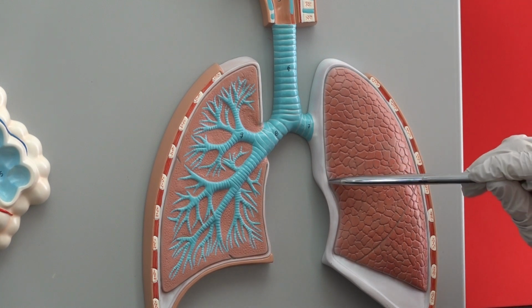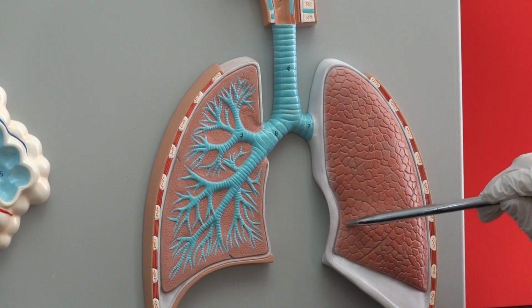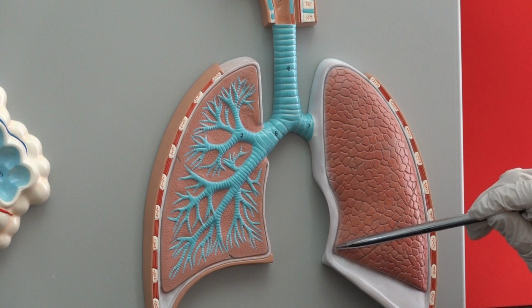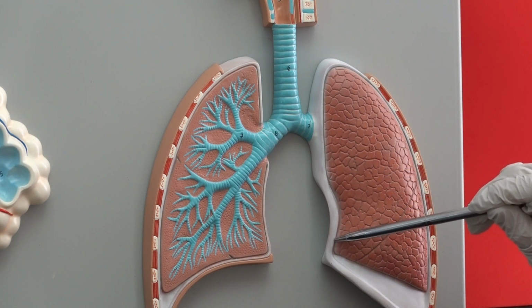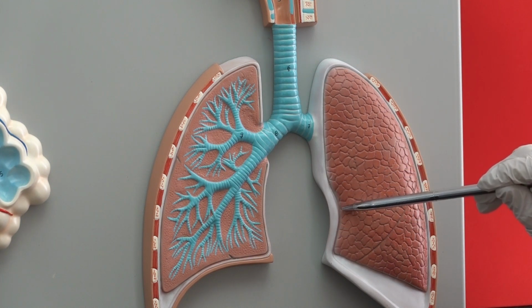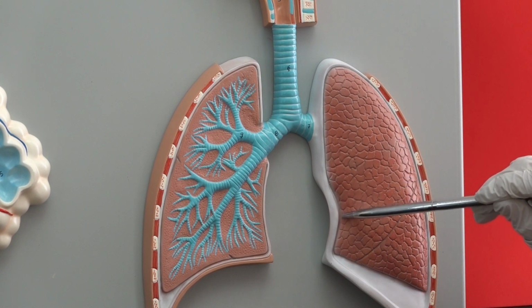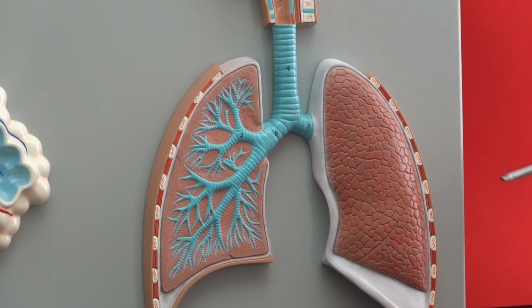And next I notice this depression in the left lung. That's exactly where the apex of the heart sits. And we call this depression the cardiac notch. So it's very easy to tell which lung is left and which one is right. The one that has the cardiac notch is the left one.